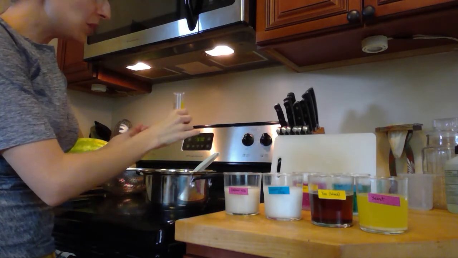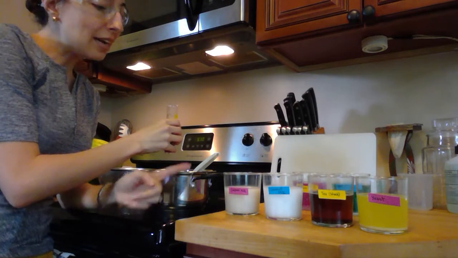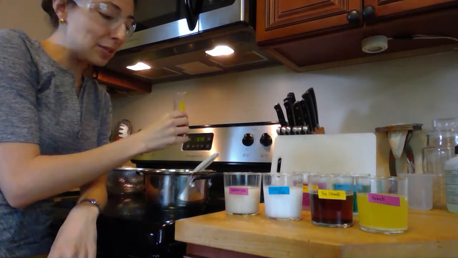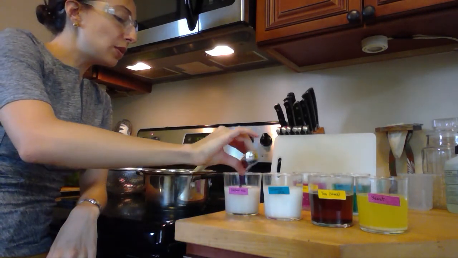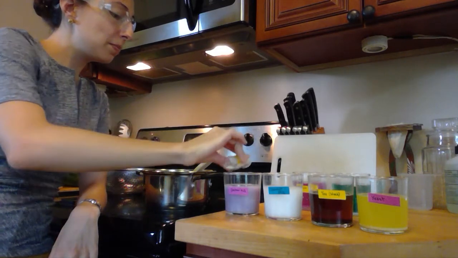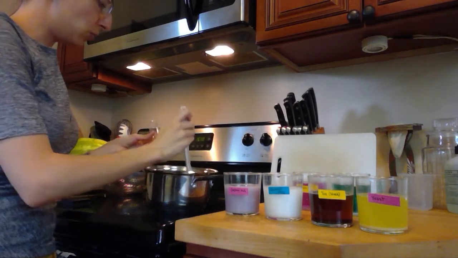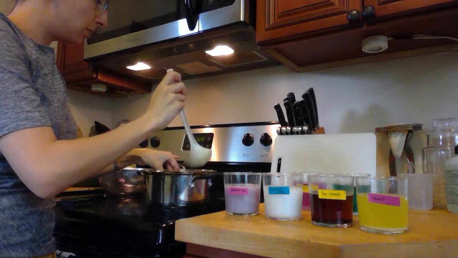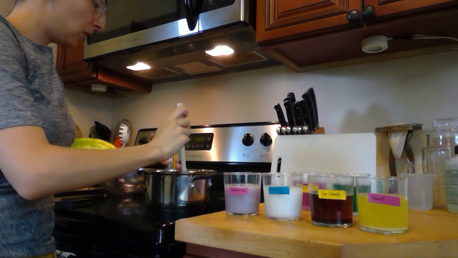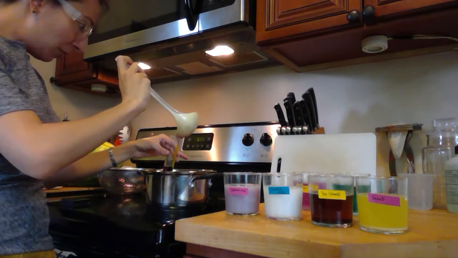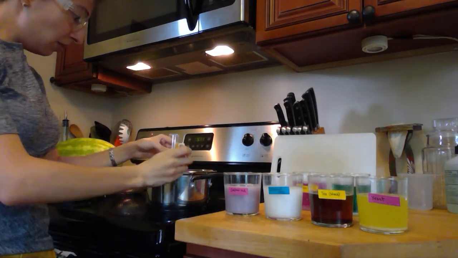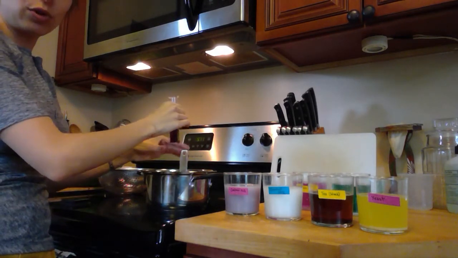Now I have my 25 milliliters of my indicator, and I'm going to add it to each one of these and see what happens. So this first one is my cashew milk. It's a nice pretty color. Now remember, as you're doing this, you should be making predictions about what will happen, if it will be acidic, basic, or neutral.